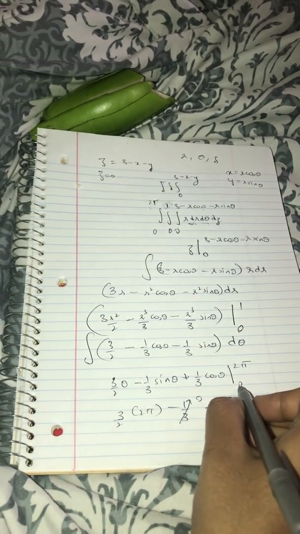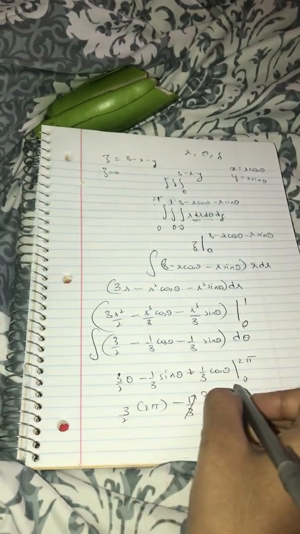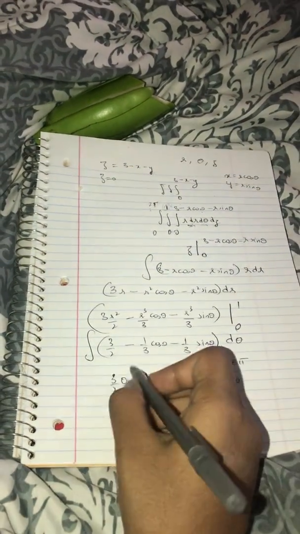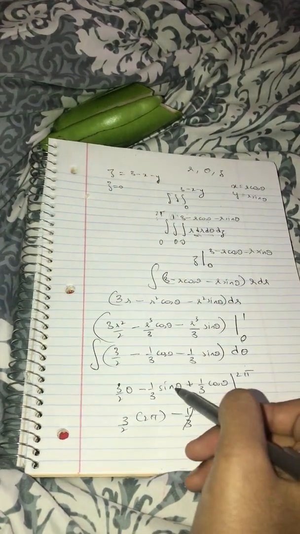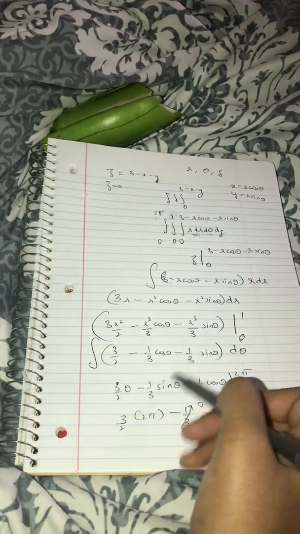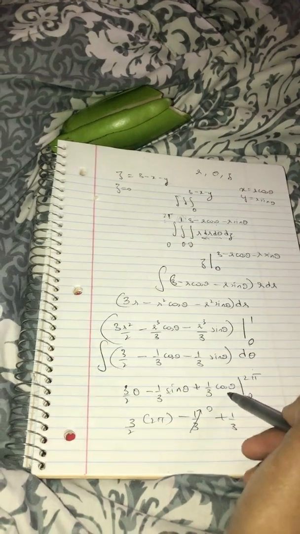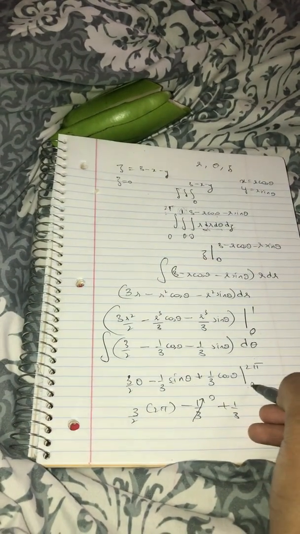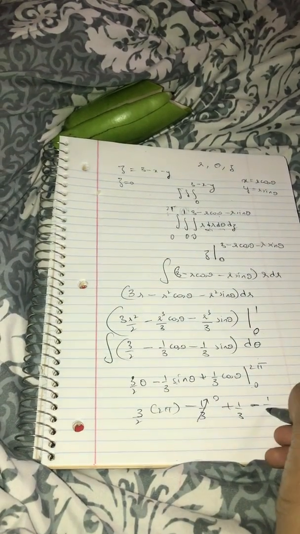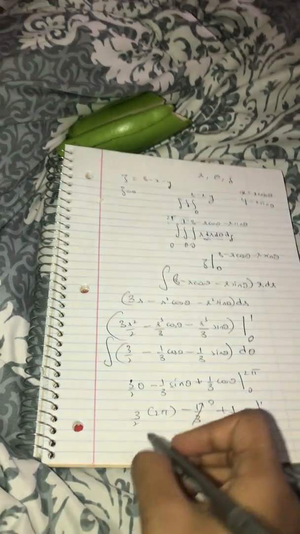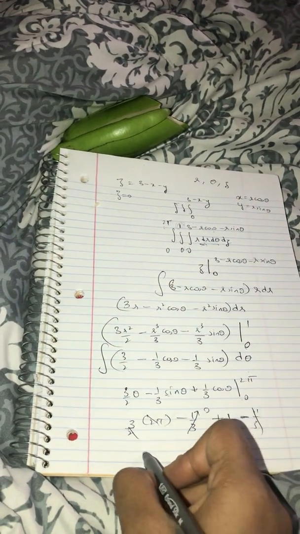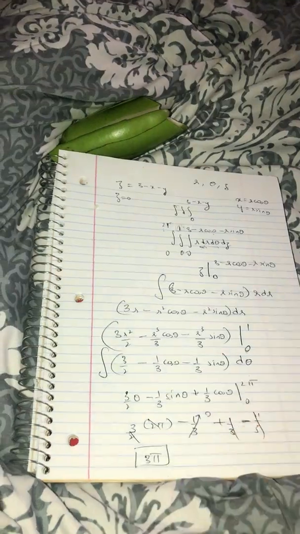And then if you apply the lower limit, at theta equal to 0 the first term is 0, so we don't have to apply this. The sine value at 0 is 0, so we don't have to evaluate this either. Lastly, cos at 0 is 1, and because that's the lower limit, we need to write negative 1/3. So these two cancel, and finally we get 3 pi. That should be the volume of that cylinder between those two planes.